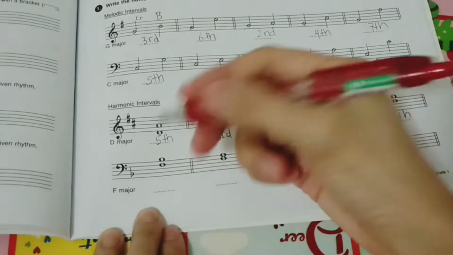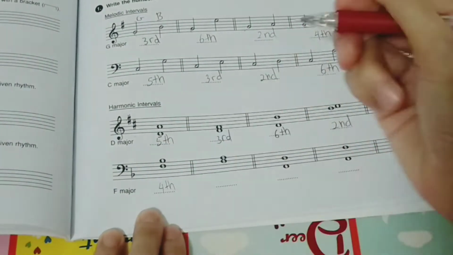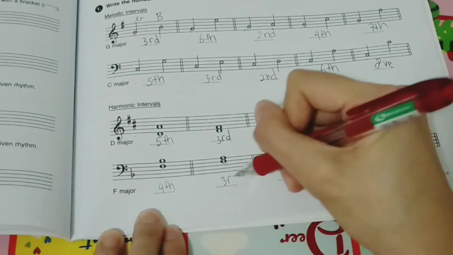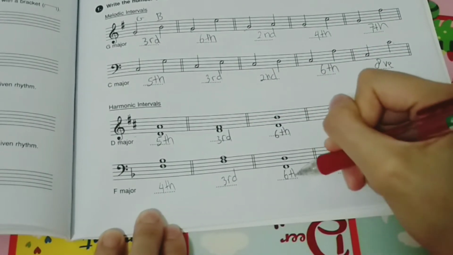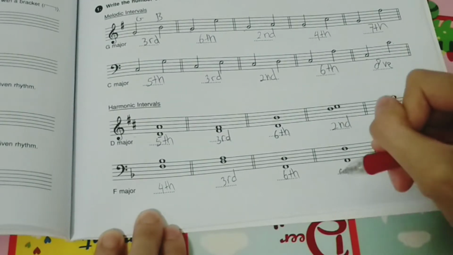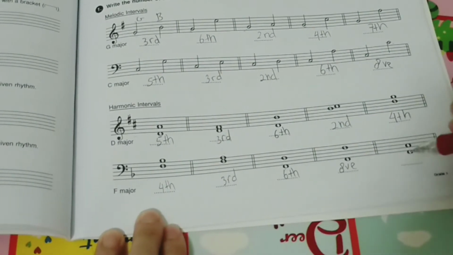Now bass clef, F to B flat, this is also fourth. F to A, third. F to D, sixth. F to F, 1 octave, 8ve. F to C, fifth.